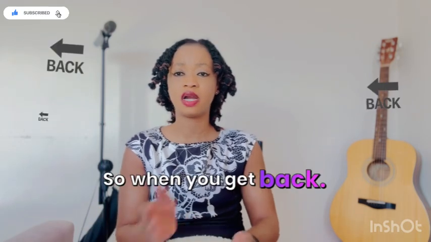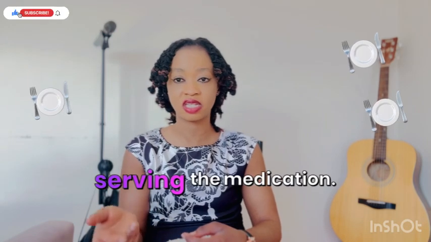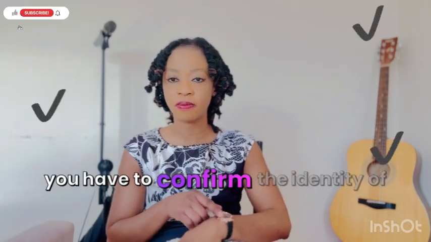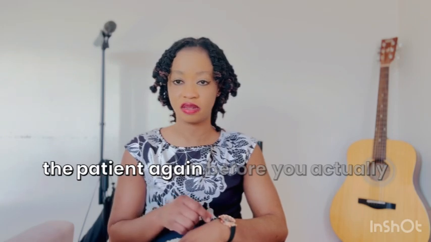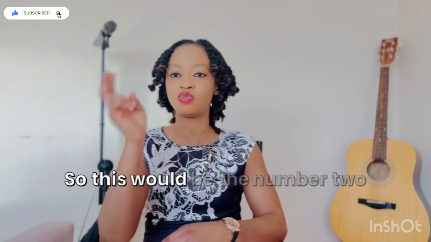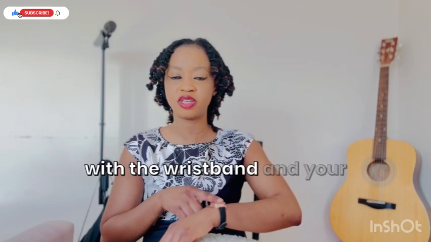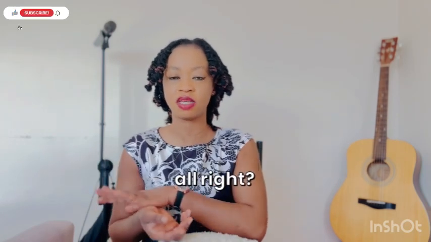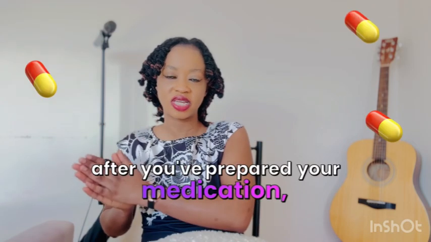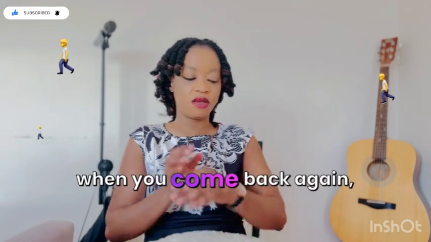So when you get back to the patient's bedside with the medication, you don't just go ahead and start serving the medication. Dear, you have to confirm the identity of the patient again before you actually serve the medication. So this will be the number 2 confirmation of your patient identity with the wristband and your medication chart. All right. So remember, after you've prepared your medication, when you come back again, confirm.